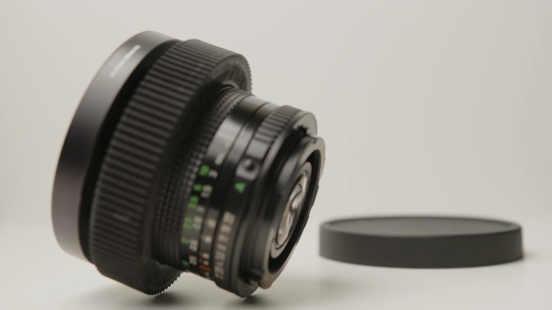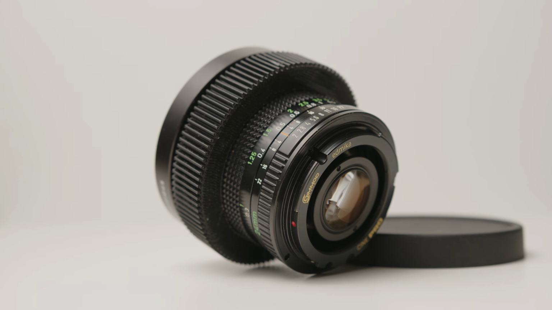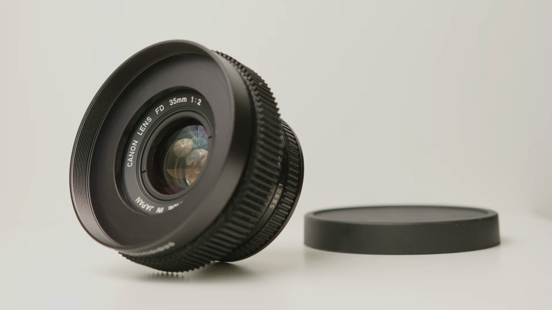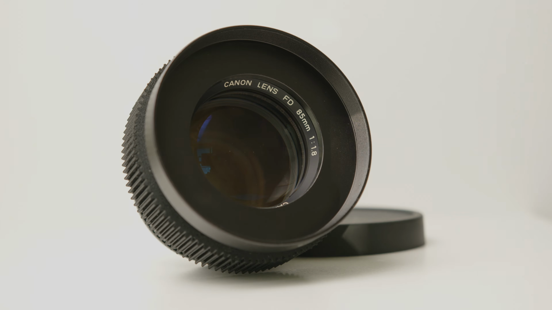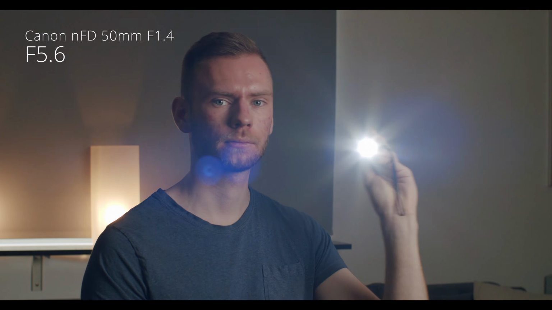I currently own the 24mm f2, the 35mm f2, the 50mm 1.4, and the 85mm 1.8. So just 4 lenses in the set. Perhaps a more well-rounded set would have 5 to 7 lenses, but for me, these lenses have served me very well. If you're interested in how these lenses perform, I've posted lens test videos for each of them, and I'll make sure to leave links in the description.